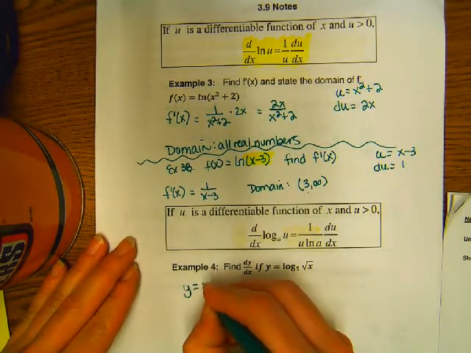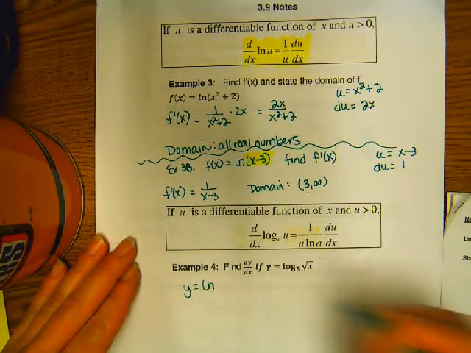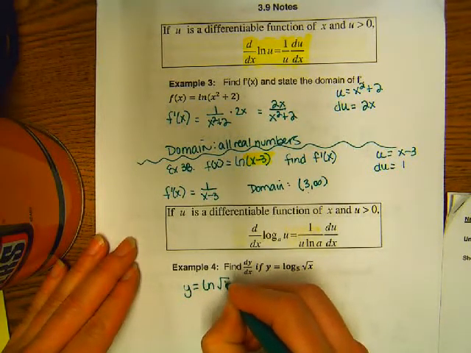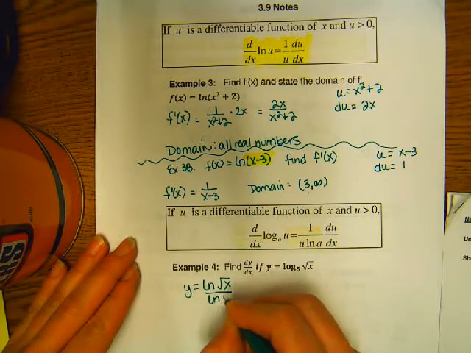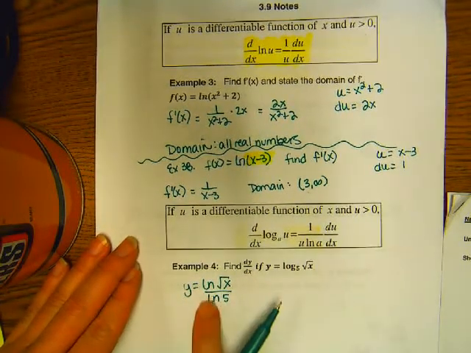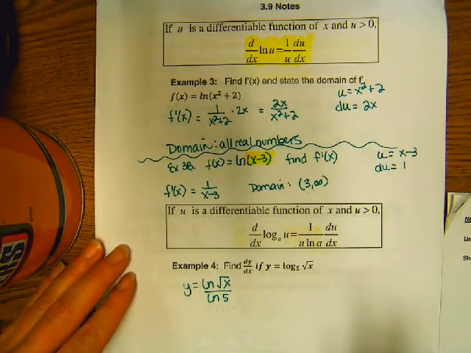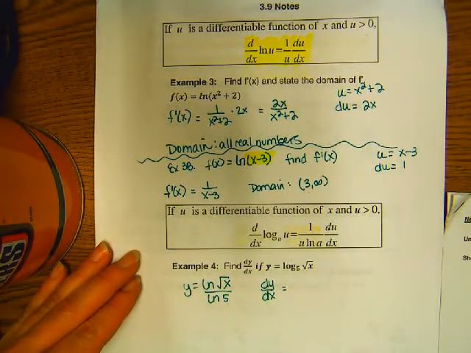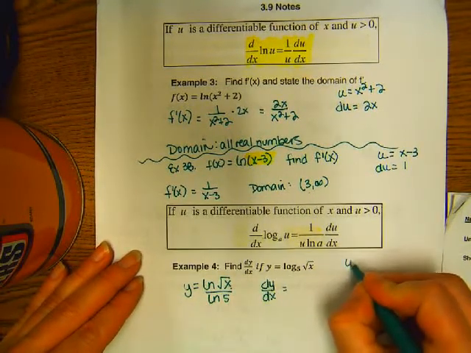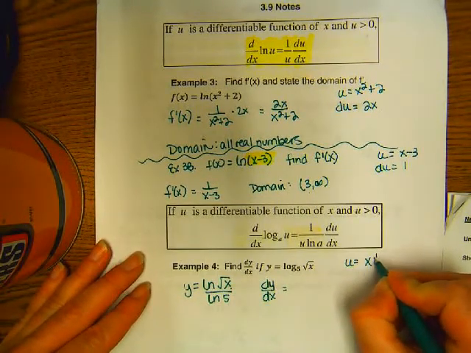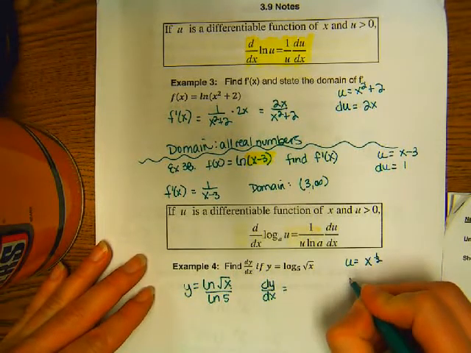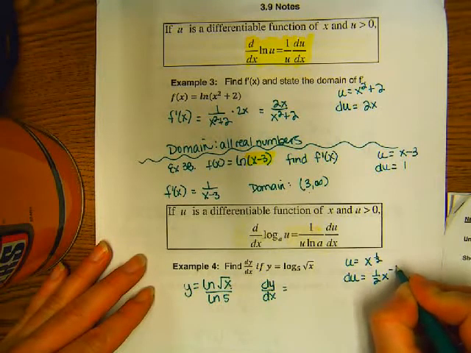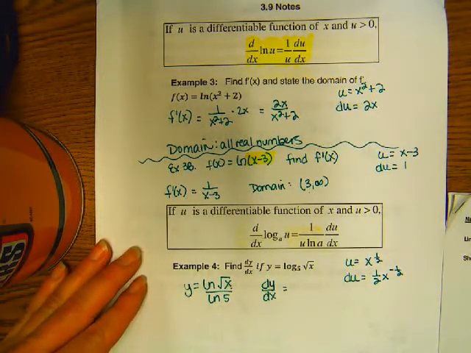All right. So here's the deal, guys. I'm going to change the base of this. Natural log of the square root of x over natural log of 5. I just changed the base. Okay? Now I'm going to find dy dx. So, by the way, my u is x to the 1/2, isn't it? So what would du be then? 1/2 x to the negative 1/2?